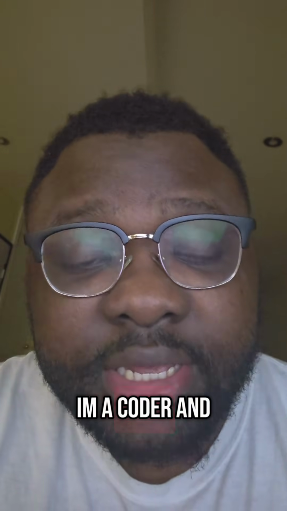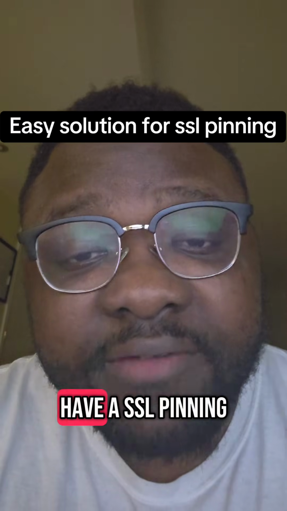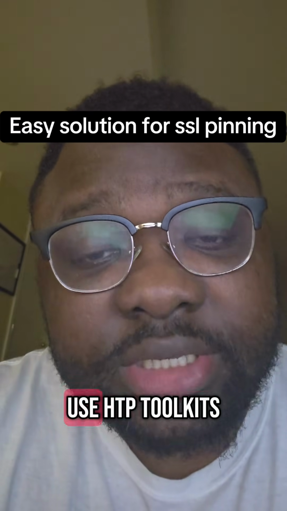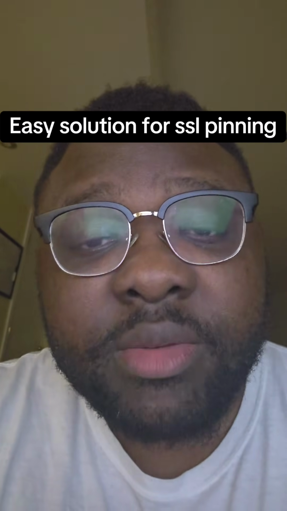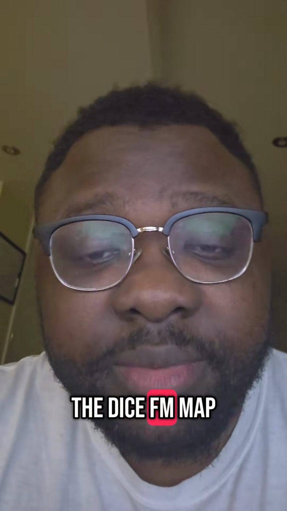I'm Encoder, and today I'm going to show you the easiest way to intercept traffic on apps that have SSL pinning. We're going to use HTTP Toolkit, the Android emulator from Android Studio, and the Dice FM app.